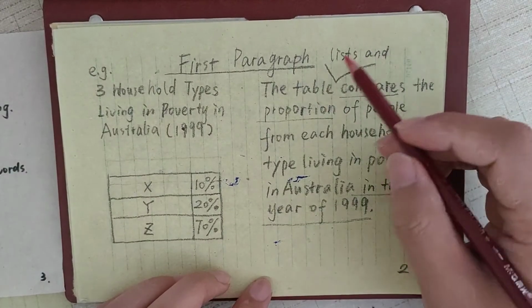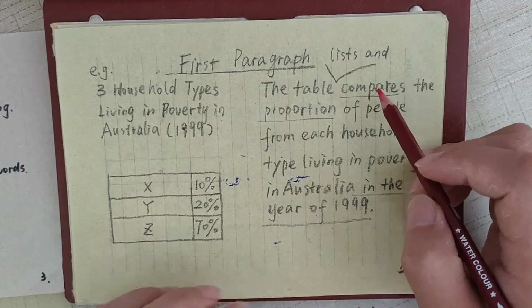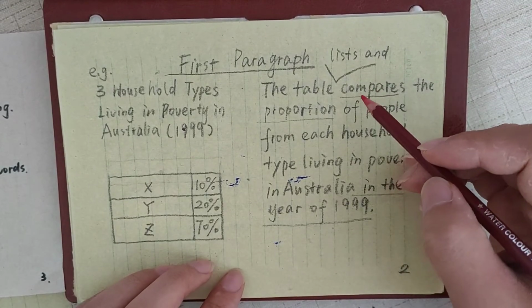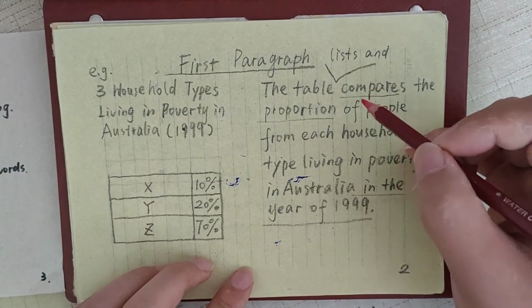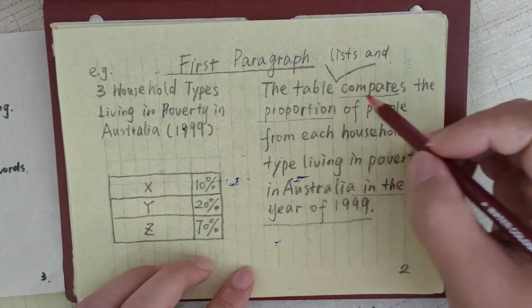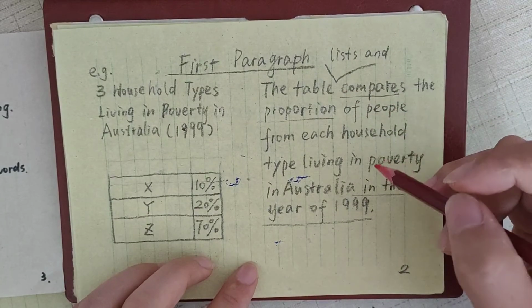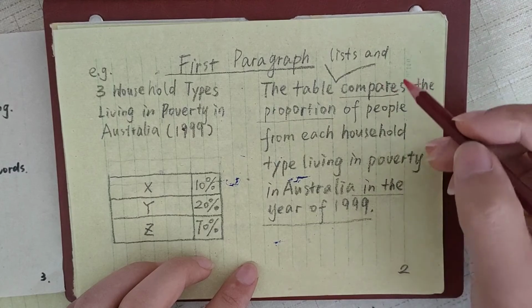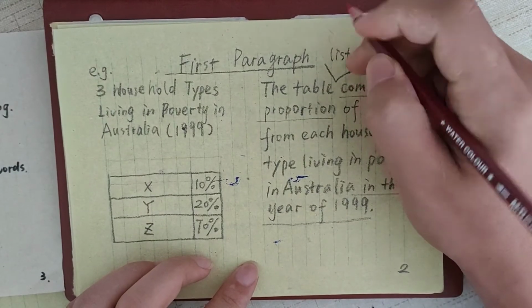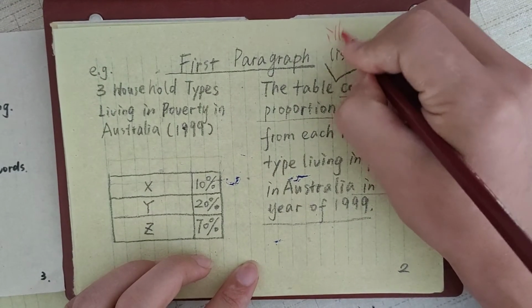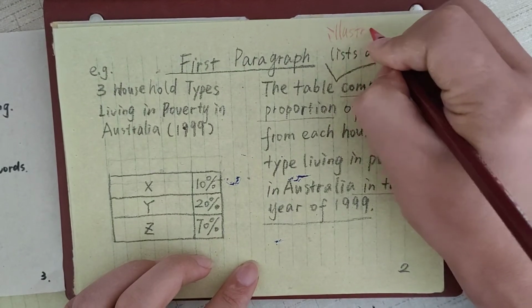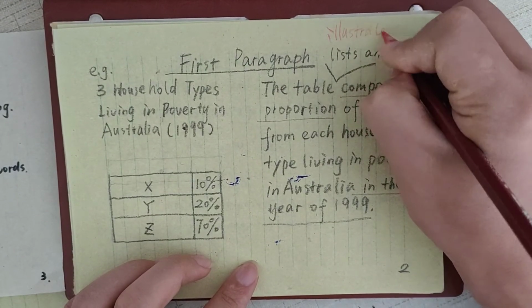And this part is different from what we write in the line graph paragraph. In the line graph paragraph, we always use this word, illustrate.